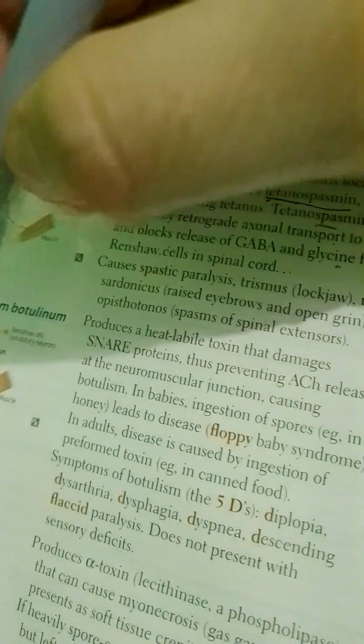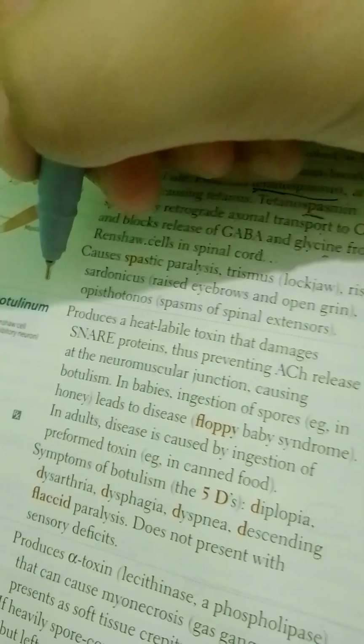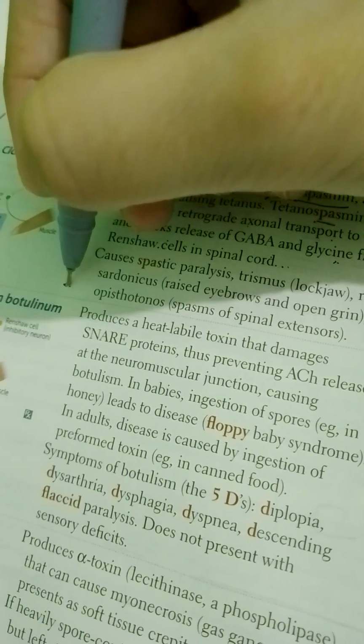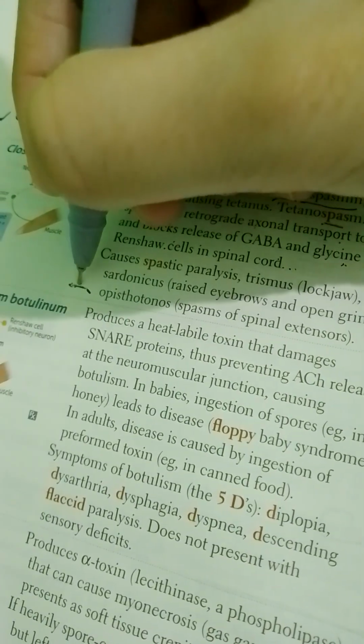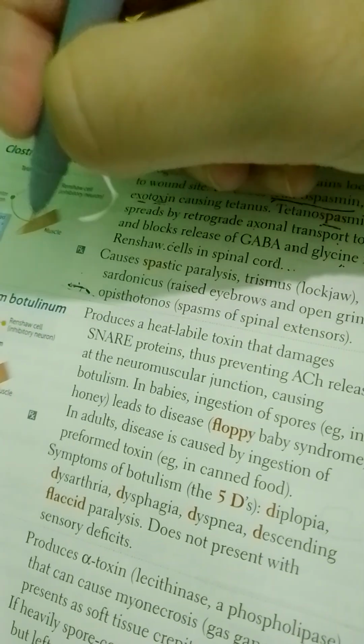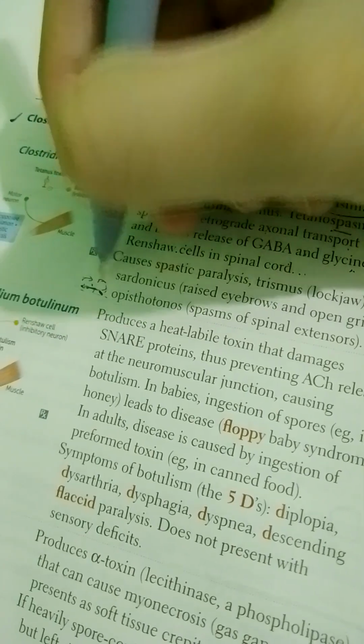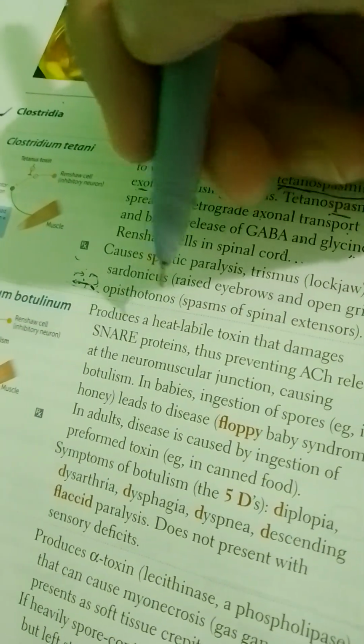Suppose this is a patient lying like this, back is upside and belly is downside. The spine will get arched in a U shape. That is the meaning of opisthotonus.